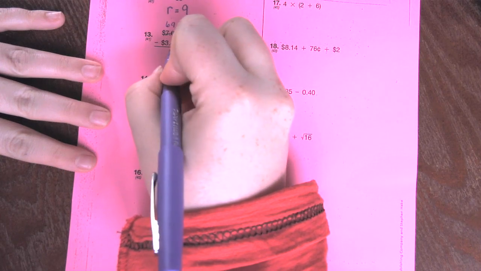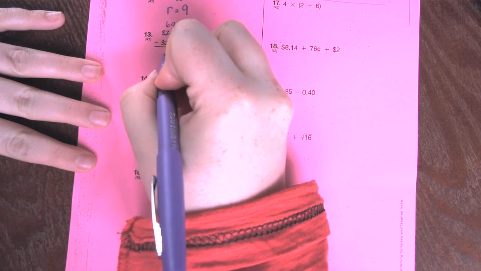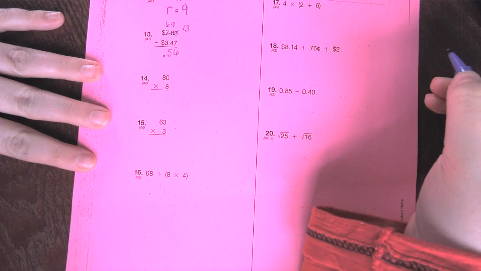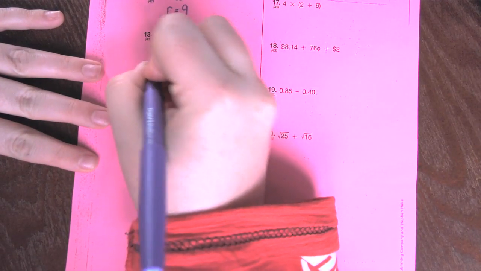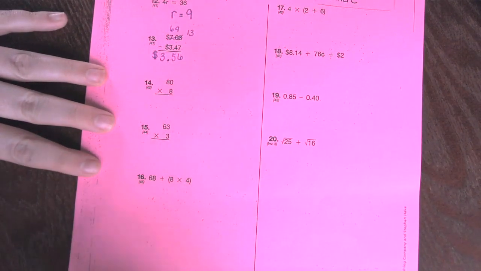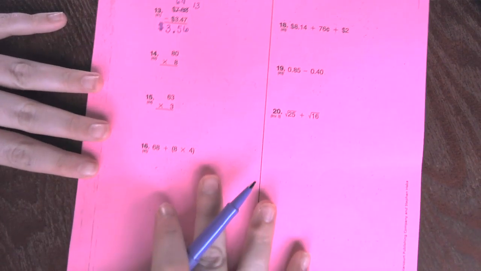9 minus 4 is 5. Decimal, bring down your decimal. 6 minus 3 is 3, and remember your dollar sign also. $3.56, $3.56.